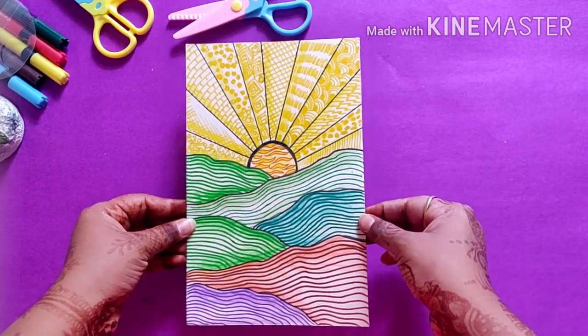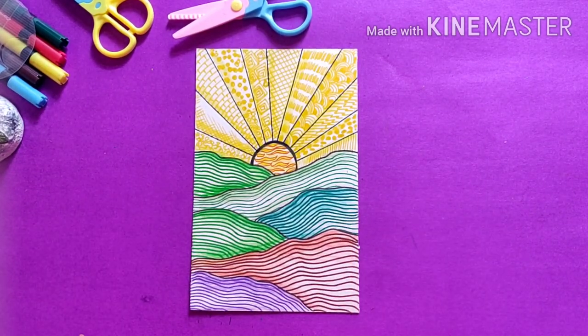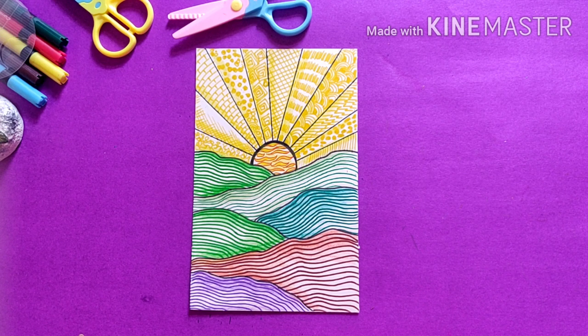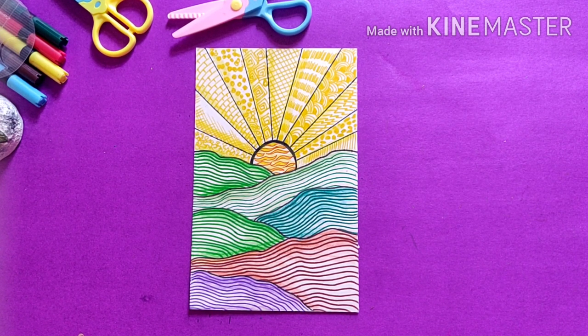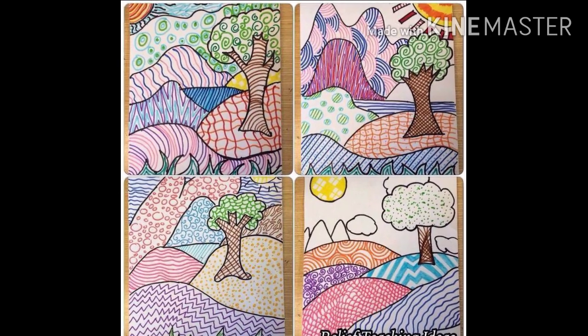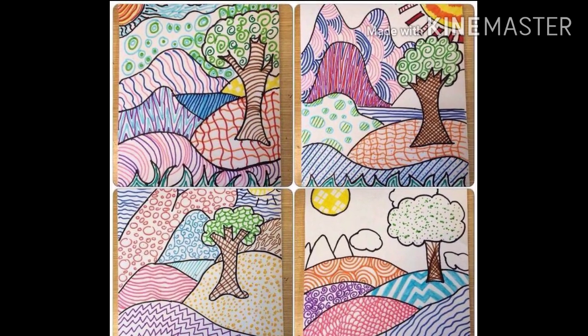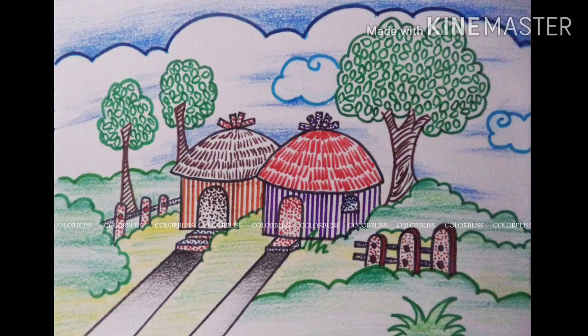So today we learned about lines and patterns, and now you have to make one drawing using line and pattern. I have shared some examples. You can use these examples in your drawing or you can make your own.